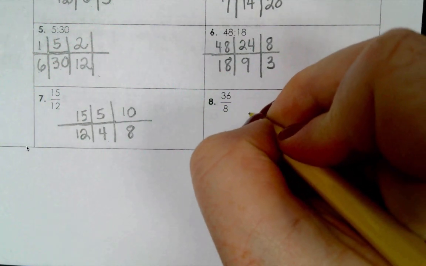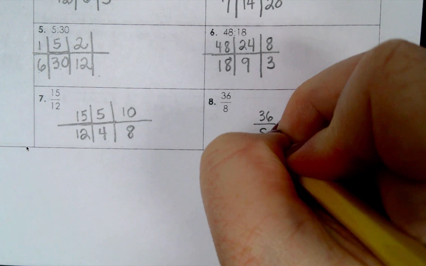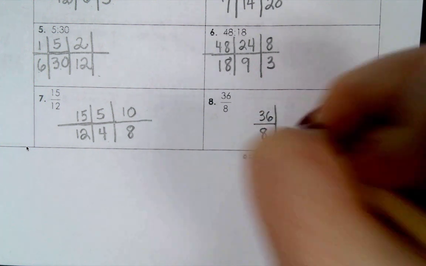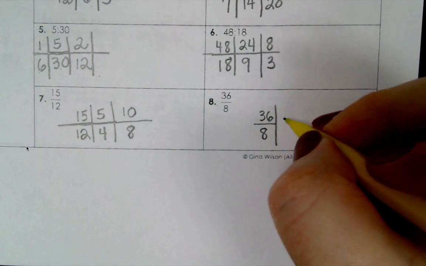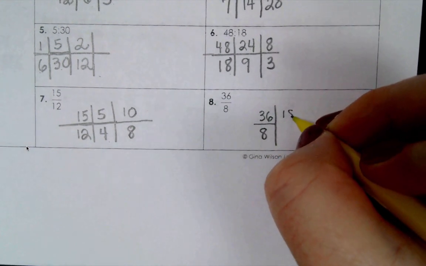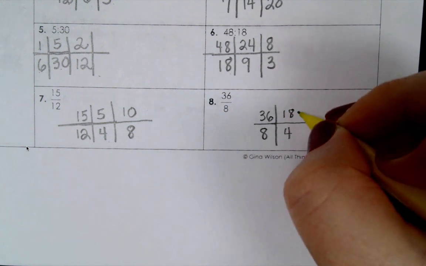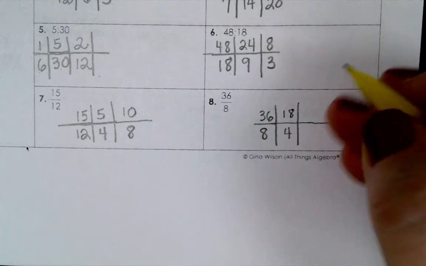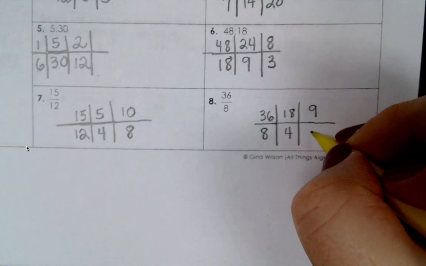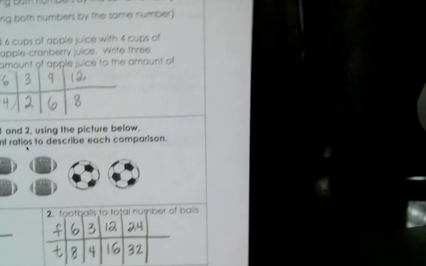36 to 8. Rewriting this. Okay. So a common factor is 2. 36 divided by 2 is 18. 8 divided by 2 is 4. We can continue to scale down. 18 divided by 2 is 9. 4 divided by 2 is 2. Okay, so 2 more equivalent ratios.